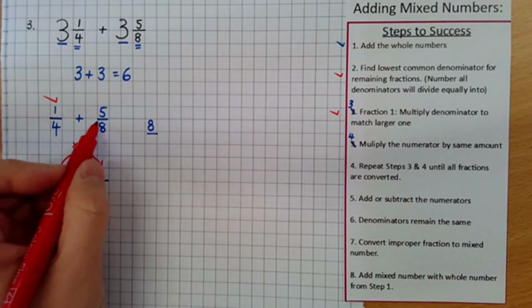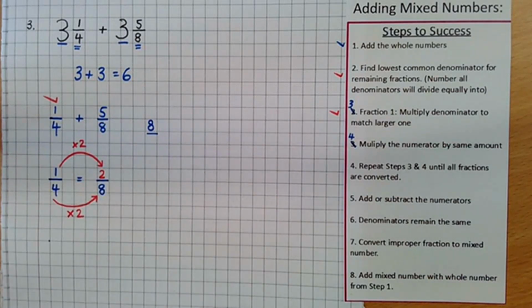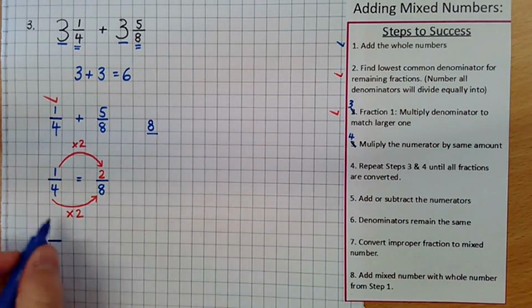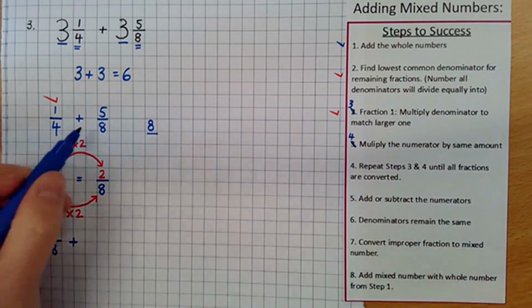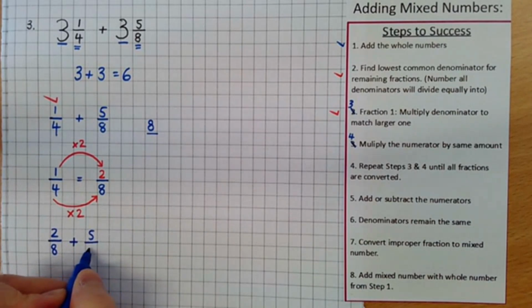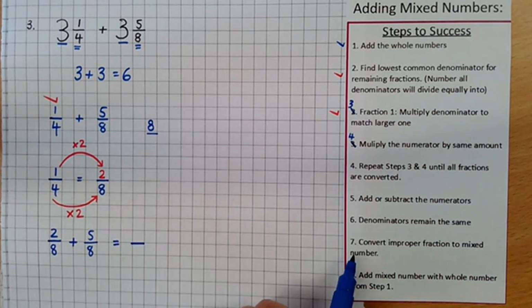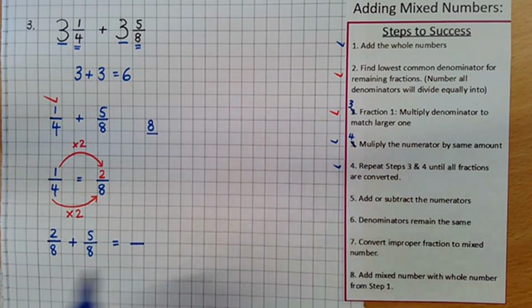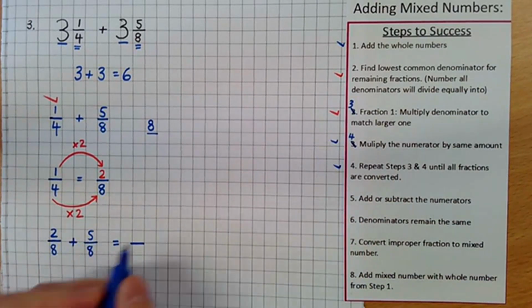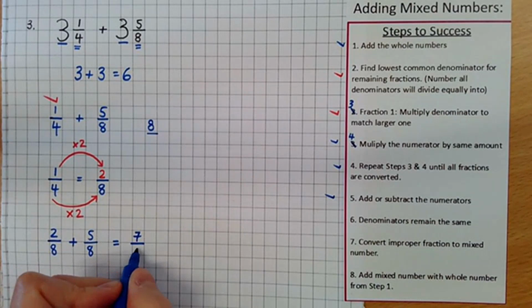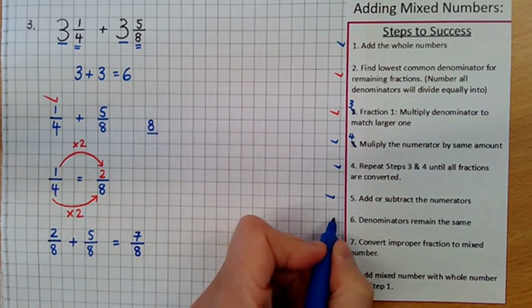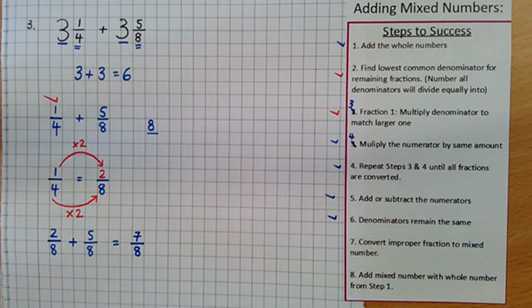And now I can add them because this is also an 8th. So I'm going to write that down here. 2 8ths, need to make sure I'm writing the correct fraction, plus 5 8ths equals, now I'm going to add the numerators, 7. And then I'm going to add the denominators. What am I? Well done. I'm going to write down 8ths because we don't change the denominators.